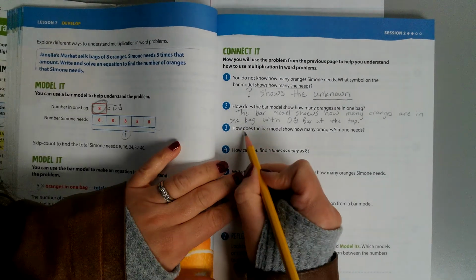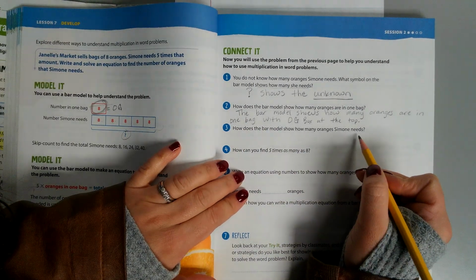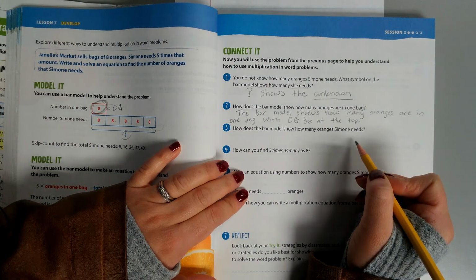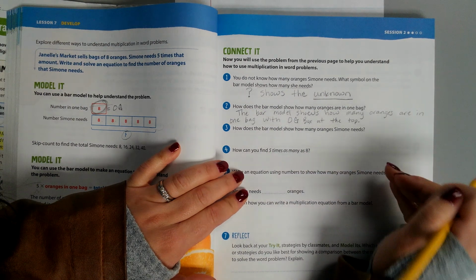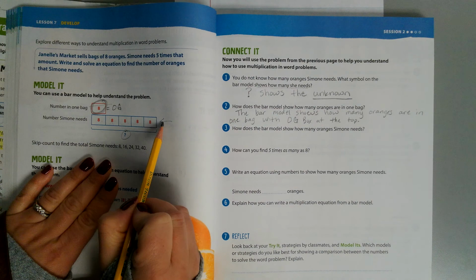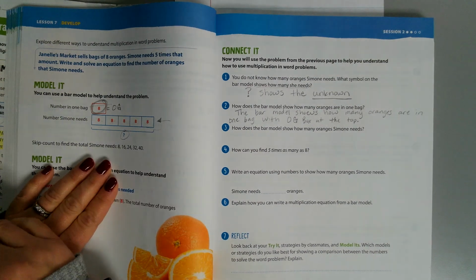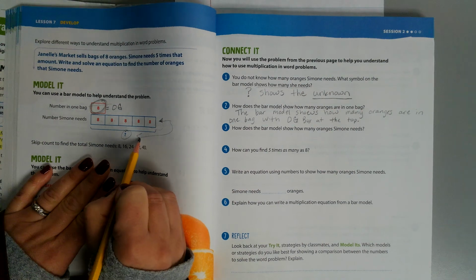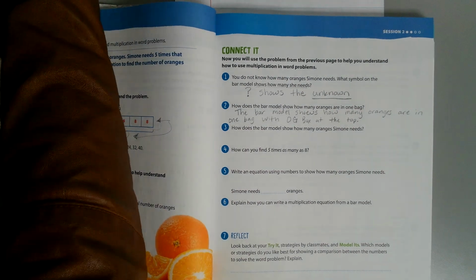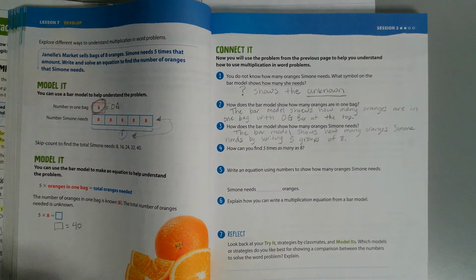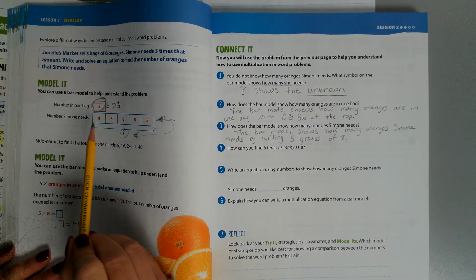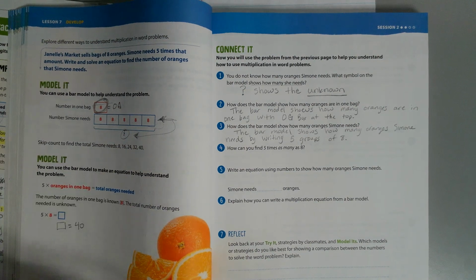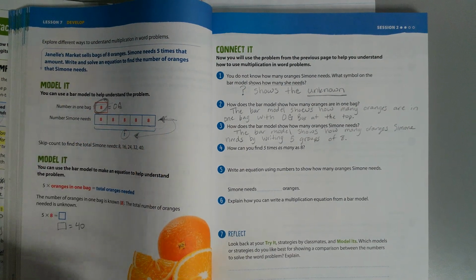Okay. So how does the bar model show how many oranges Simone needs? It shows how many oranges Simone needs when the 8 is repeated 5 times. Okay, when the 8 is repeated 5 times on this bar model, that shows us what to skip count by. And then the actual number is at the question mark. Okay, so I'm going to write, and then you can write what I write. So I said the bar model shows how many oranges Simone needs by writing the 5 groups of 8. This right here is the 5 groups of 8. And you did that on the other page too. We're using this one because then we don't have to flip back and forth.